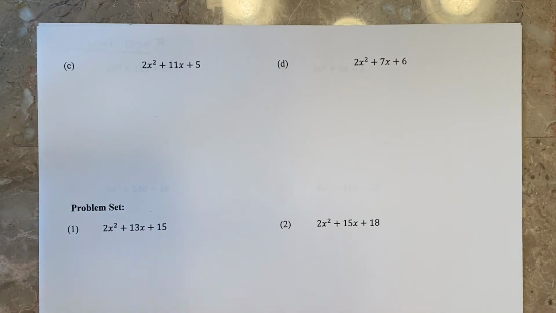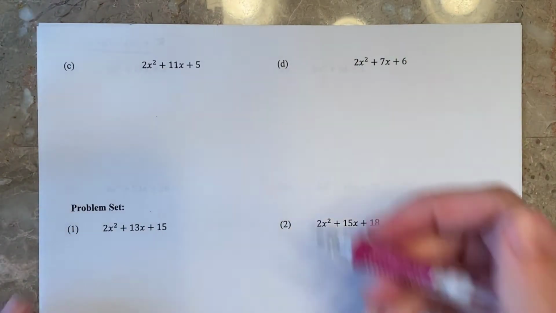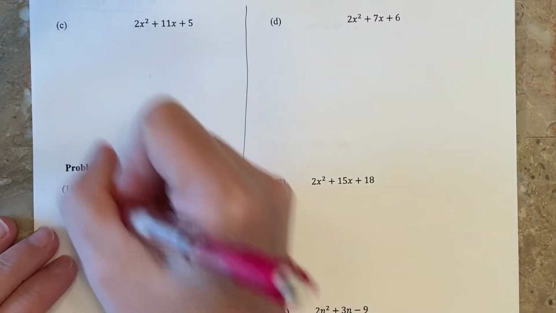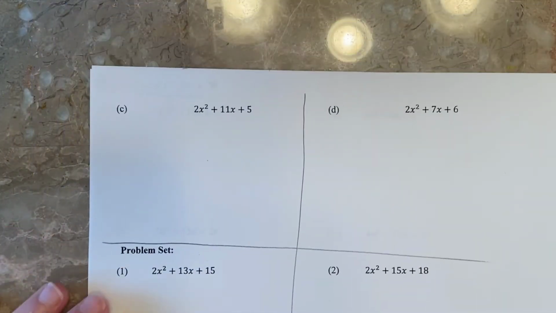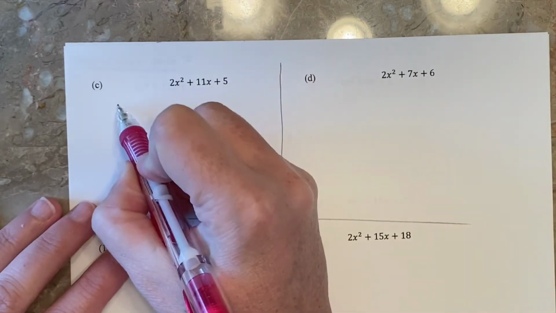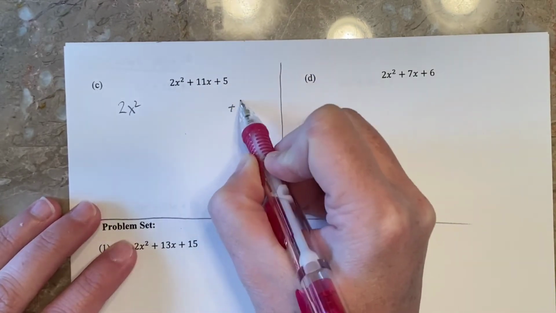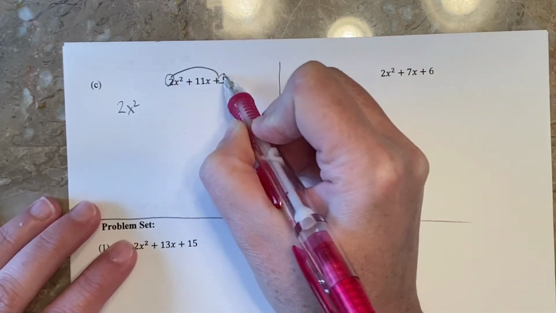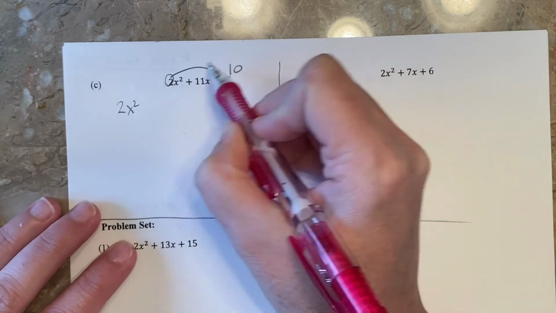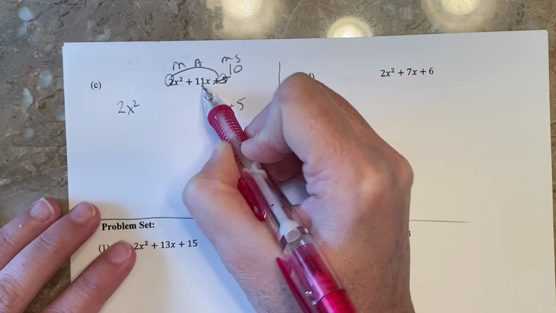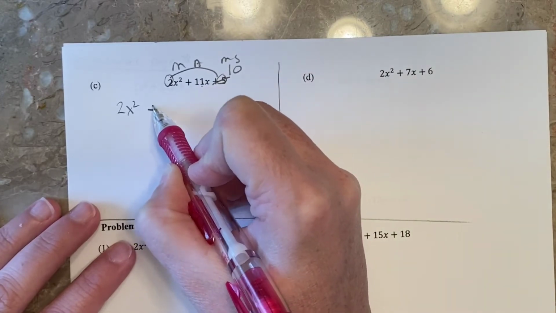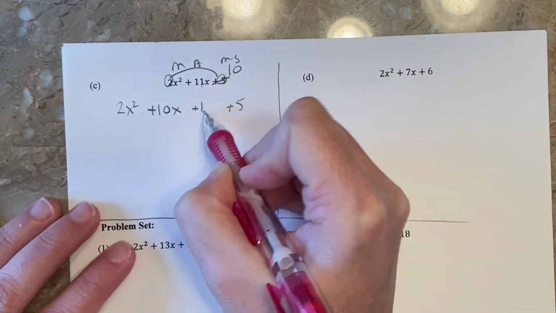All right, so we'll do one more page of examples, and then the back page, the last page, will be your homework that I want you to do. All right, so let's just do the new way, okay? So split up the 2x squared here and the 5x here. Take your a term, multiply by your c term, so 2 times 5 is 10. And then we're going to do our MAM, so it multiplies to 10 and adds to 11. That should be 10 and 1, so 10x and 1x.